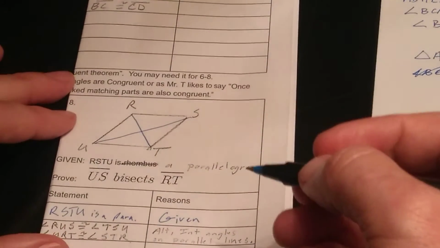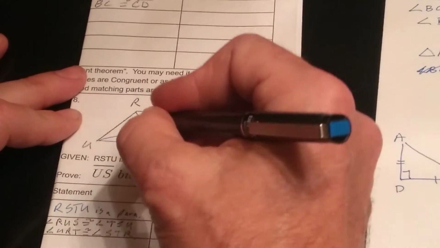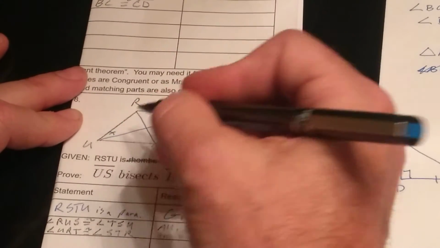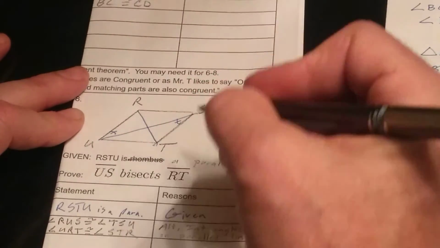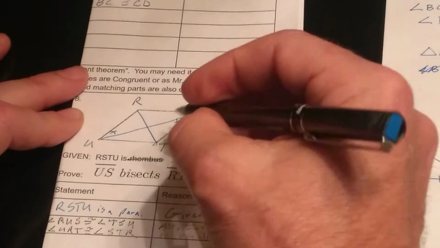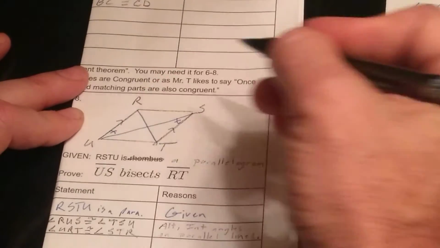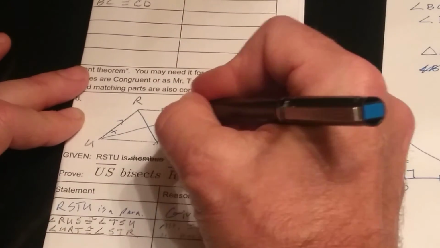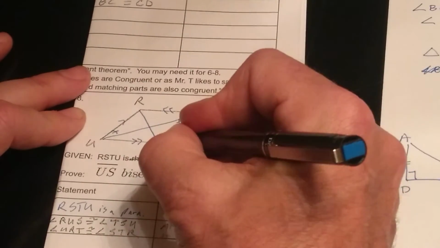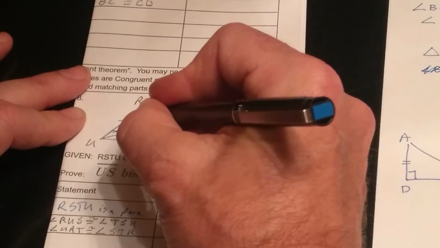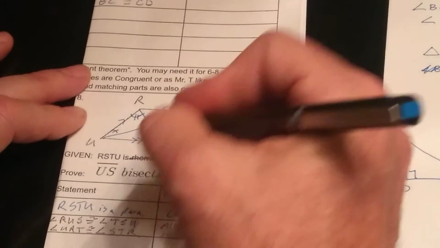Okay, and then I gave you a hint. I said, oh, RUS, which is this angle, is congruent to TSU, which is this angle, because of alternate interior angles on parallel lines, because it's a parallelogram. We know that's true. And then these lines are parallel too. So I know that this angle is congruent to this angle. This was given to me.